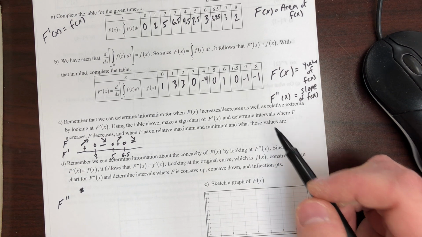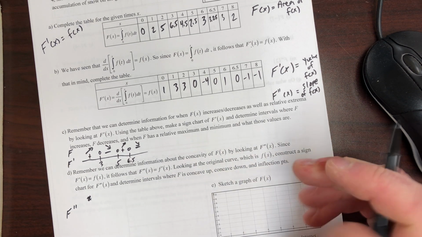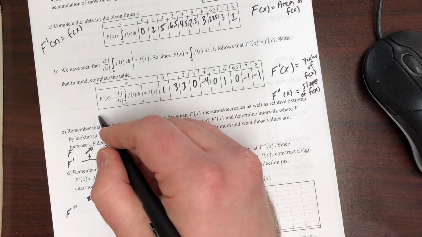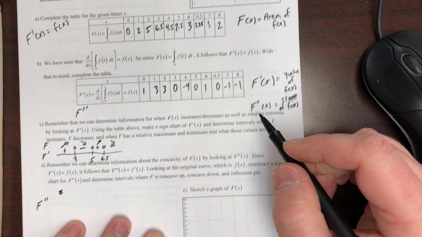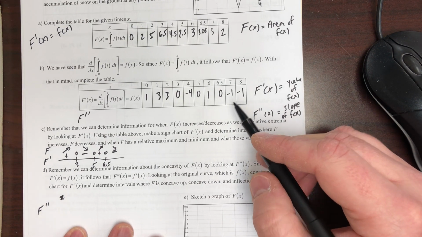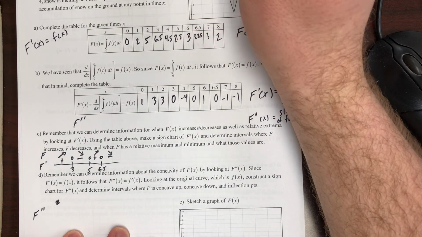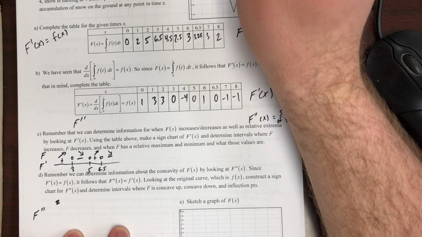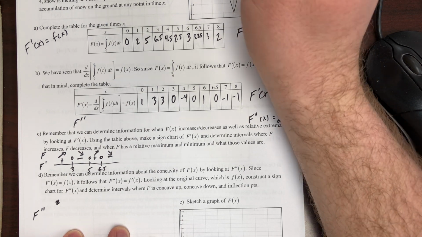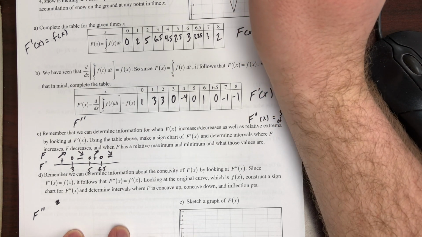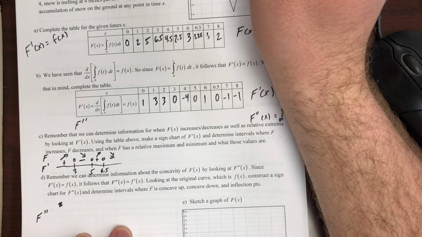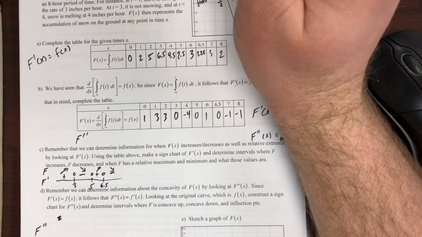So let's see, F double prime. I feel like I need a table first, because I need to know my different values of F double prime. And for me, a slope of 2 and a slope of 3 doesn't look crazy different. If I'm just dealing with concave up and concave down, I don't care a ton about exactly what numbers those are.